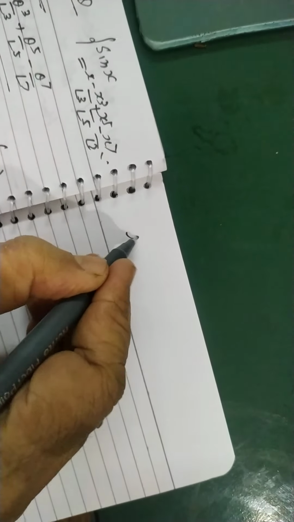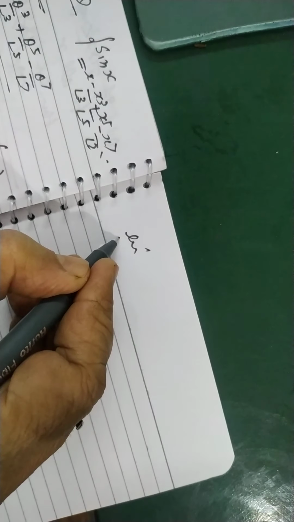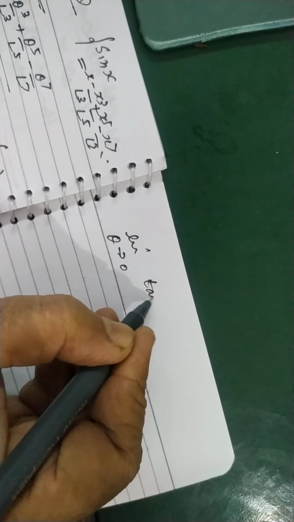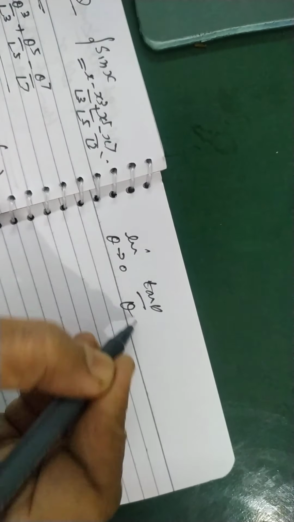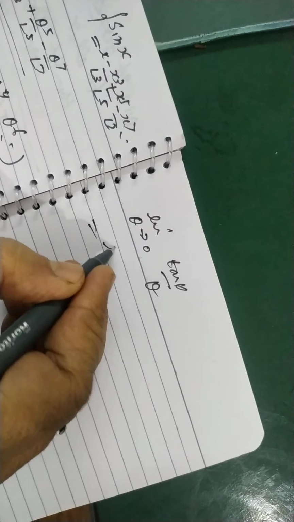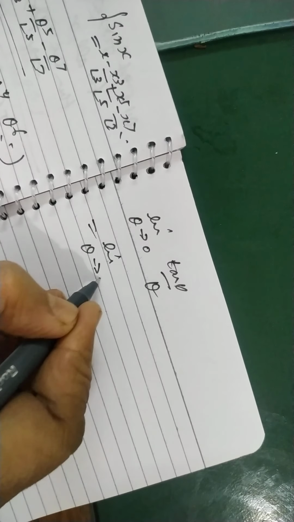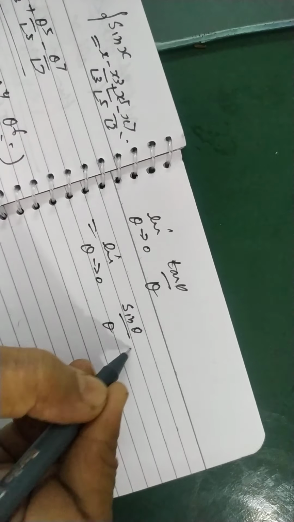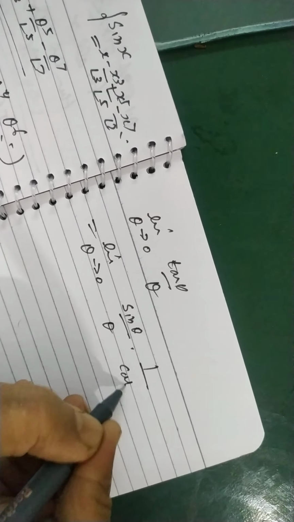Similarly, we can prove this for tan theta upon theta. We can write limit theta tends to 0, sin theta upon theta times 1 upon cos theta.